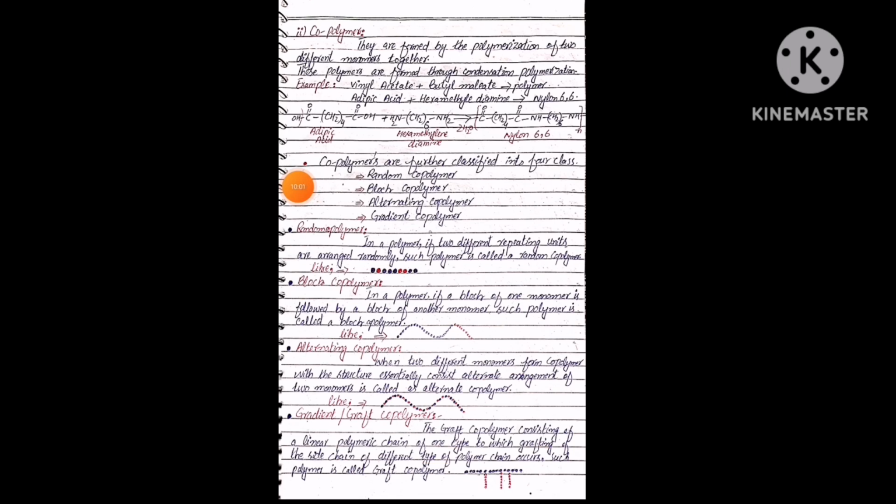Now students, we will move towards the last class of polymer on the basis of the nature of monomers. The last class is terpolymer. Ter stands for three. It came from the word tertiary. Terpolymers are formed by the polymerization of three different monomers. This polymerization reaction is carefully controlled.